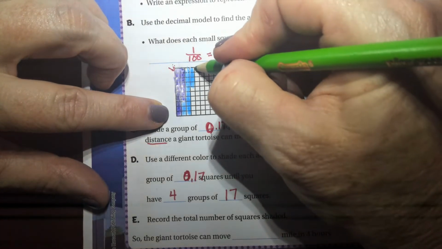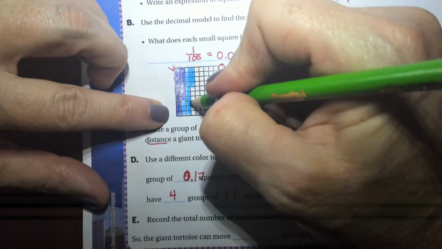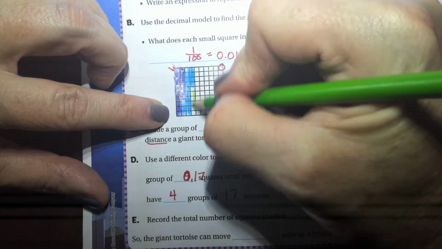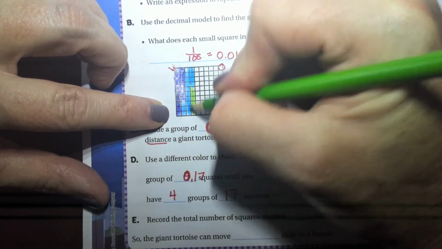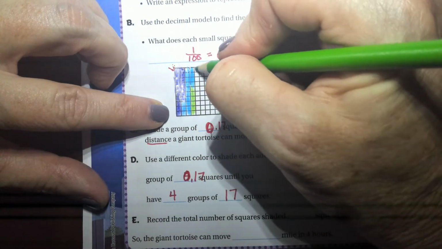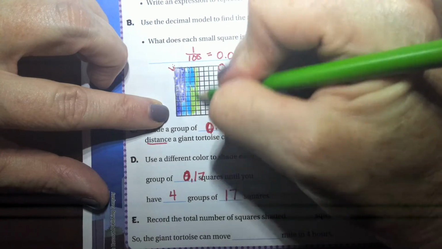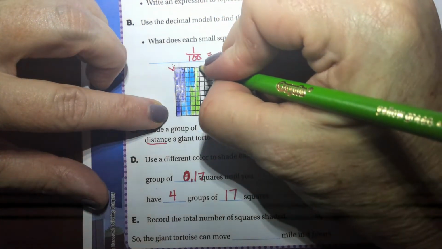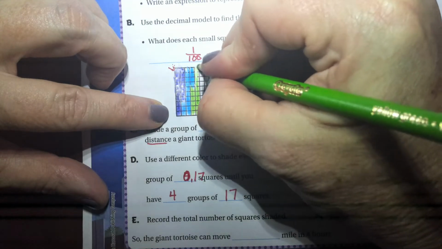So here we go again. That's 1, 2, 3, 4, 5, 6, and 10 more is 16, and 1 more is 17.